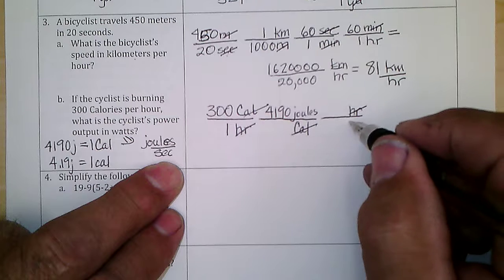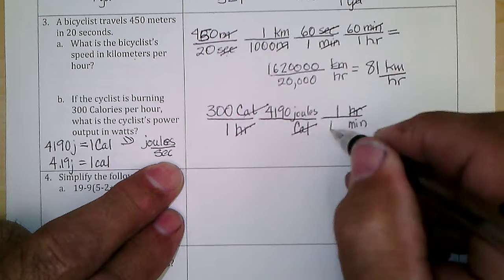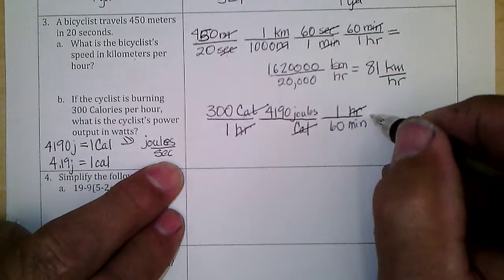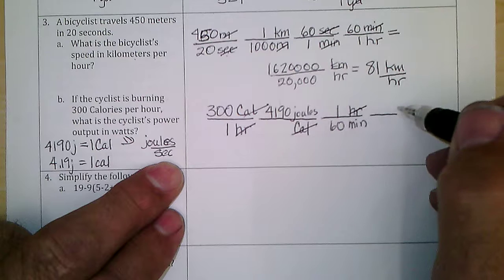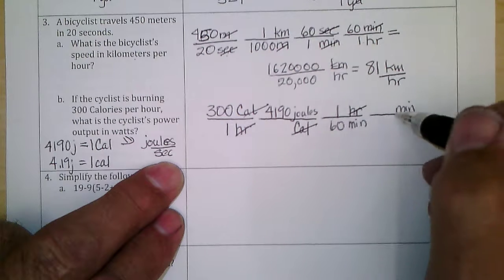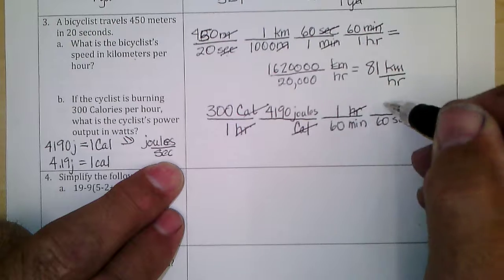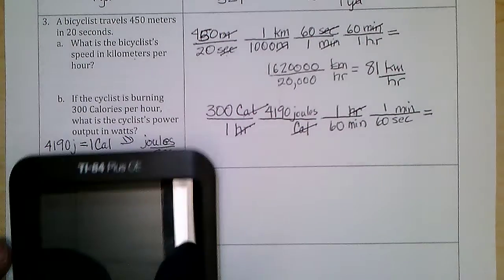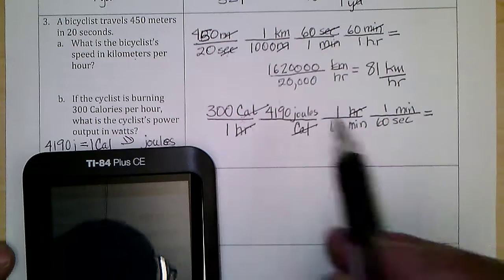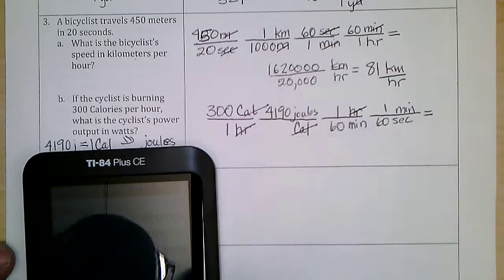I'll go to minutes, and 1 hour is 60 minutes. And then we go to seconds, so I need the minutes to cancel and get seconds, and 60 seconds is 1 minute. So we get in the numerator 300 times that, and the denominator 60 times 60.